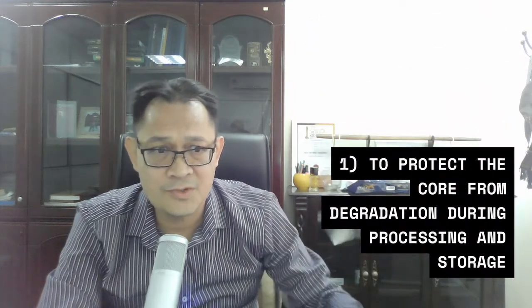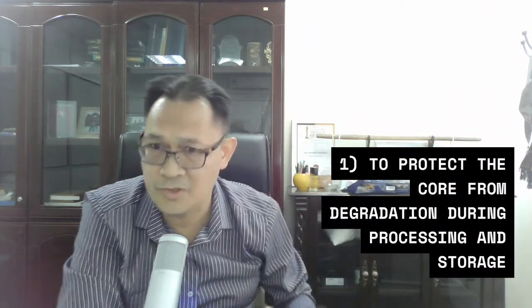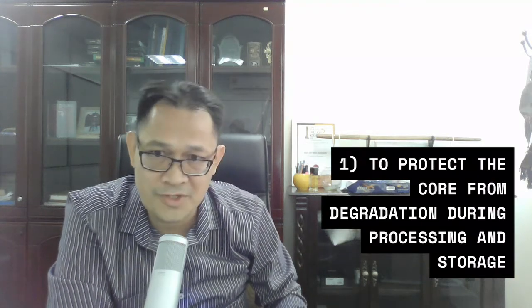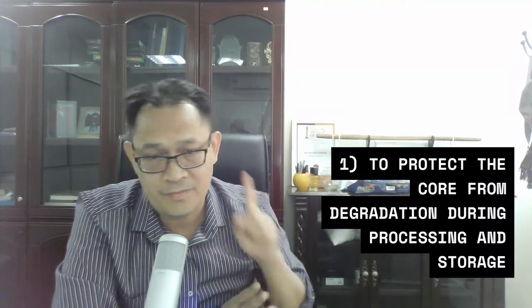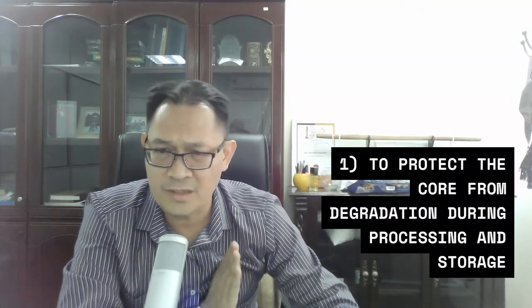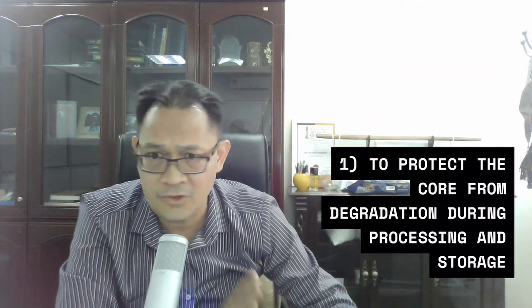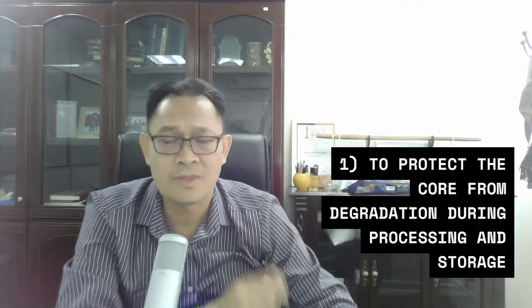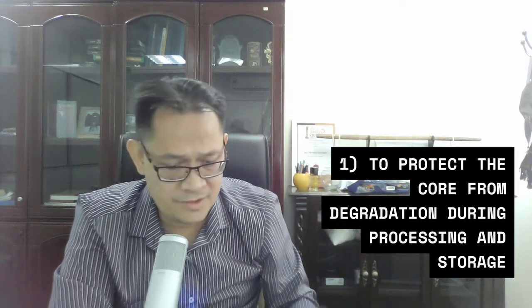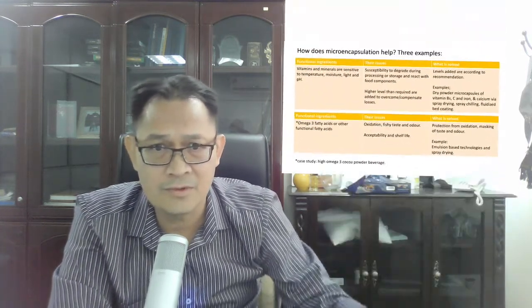The first is to protect the core from degradation during processing and storage. That's very obvious. Driver number one is very obvious. The reason why we need microencapsulation for bioactive compounds is because to protect the core. Okay, and example given, easy one that you should be able to tell.